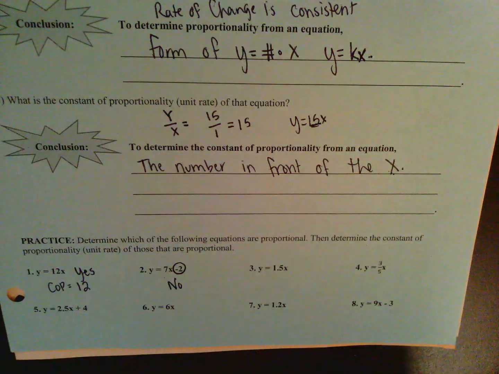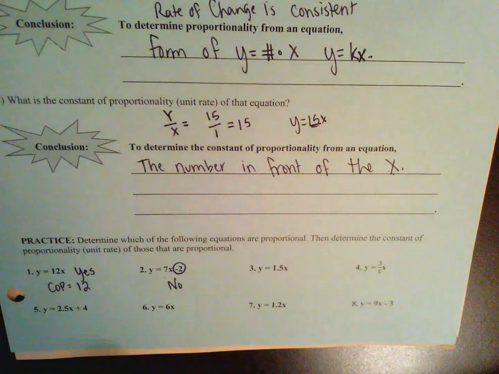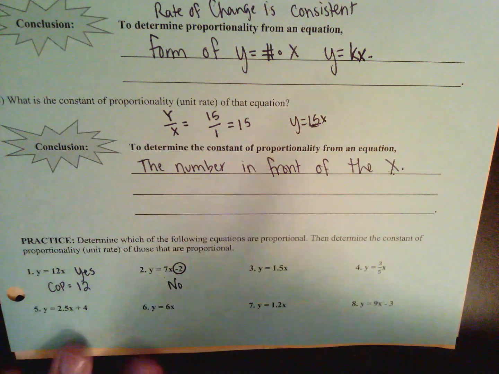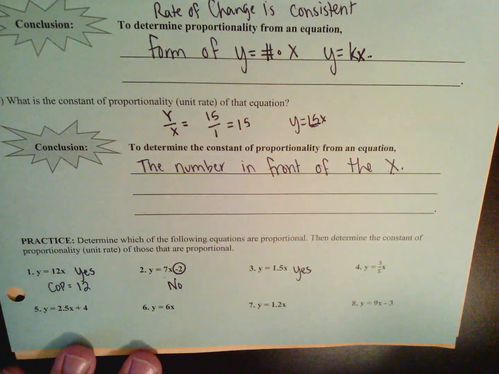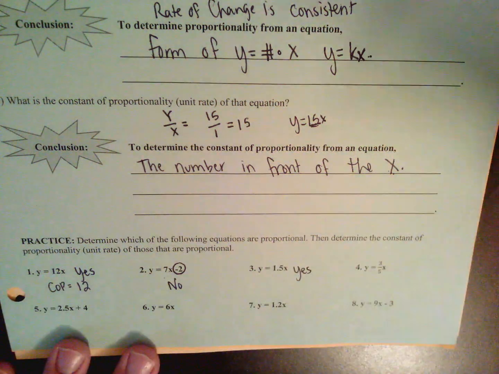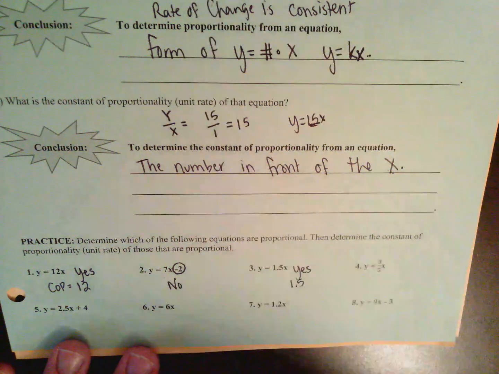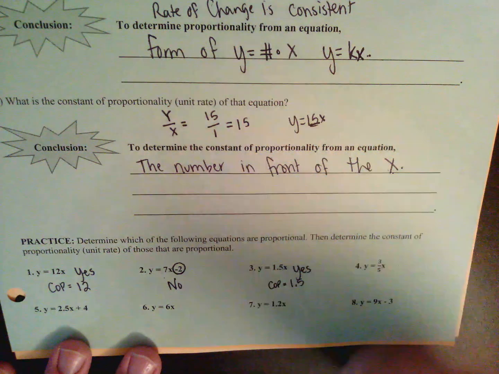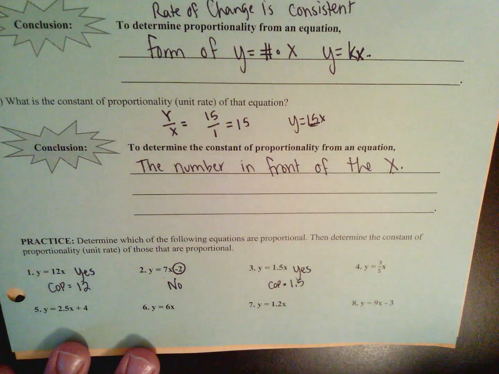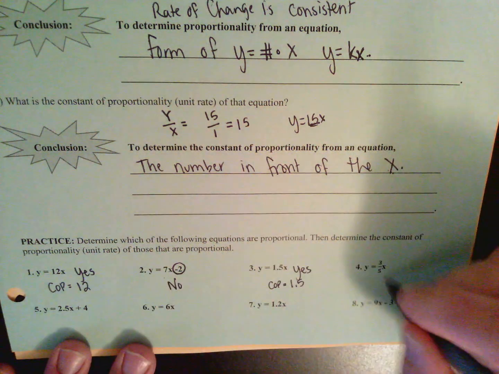Number 3, y equals 1.5x. This one is a yes. Okay, my constant of proportionality is 1.5. Number 4, this one is also a yes.